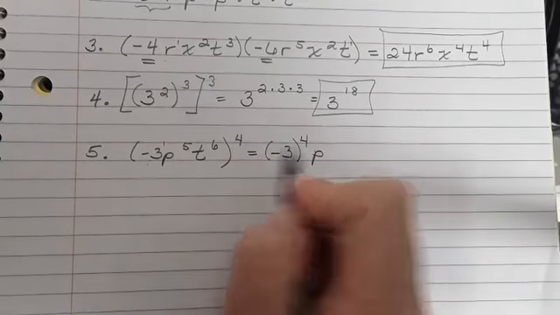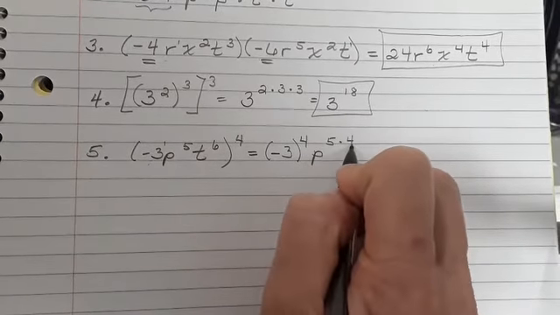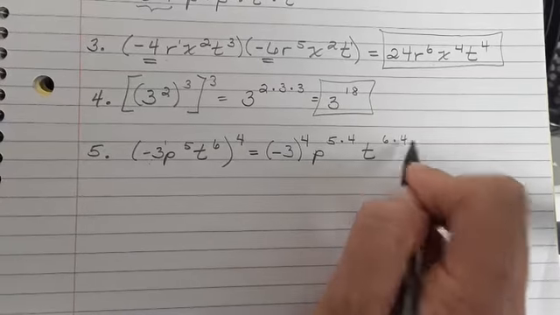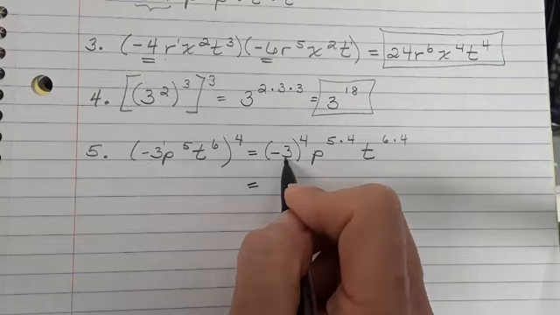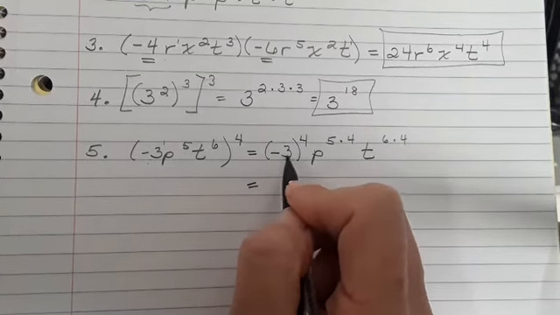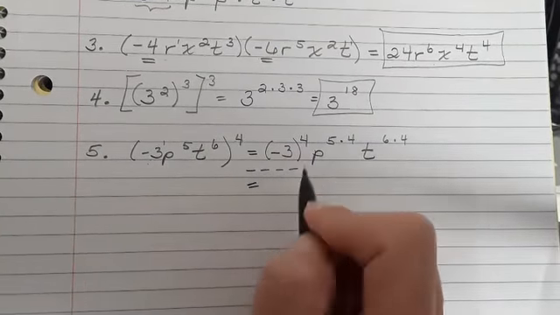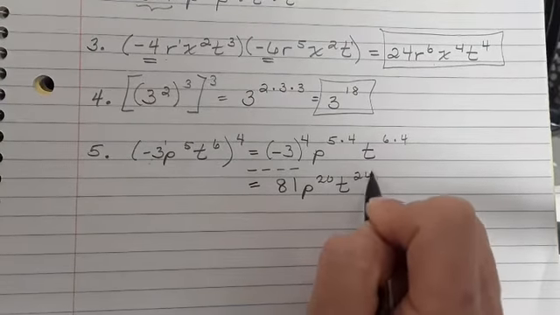For the p, you are multiplying the 5 times the 4. And for the t, you are multiplying the 6 times the 4. So you could clean your answer up. -3 times -3 times -3 times -3. 1, 2, 3, 4. You have 4 negatives. That's going to be a positive 81. P is being raised to the 20th power, and t is to the 24th power.